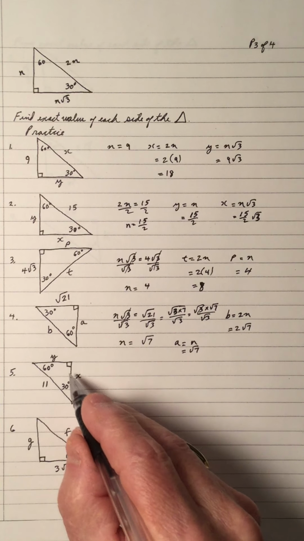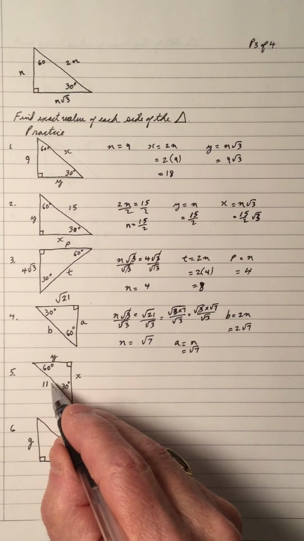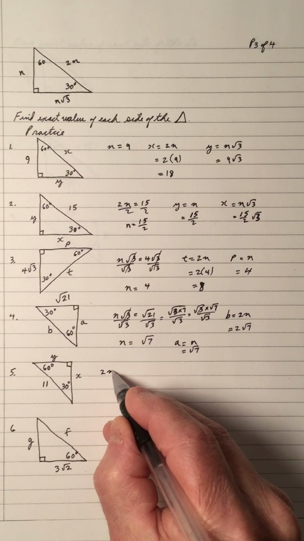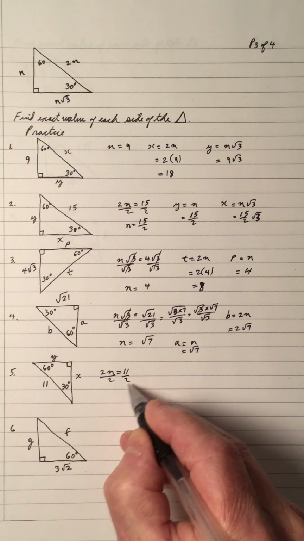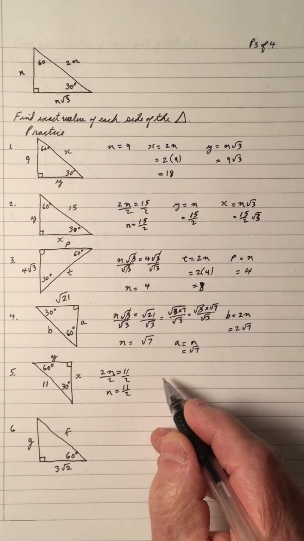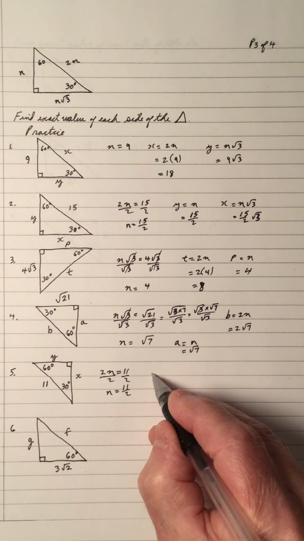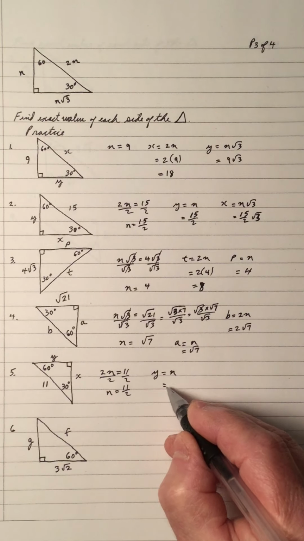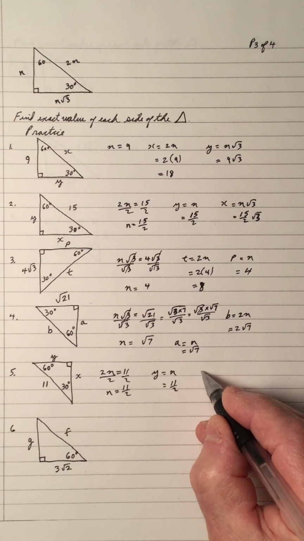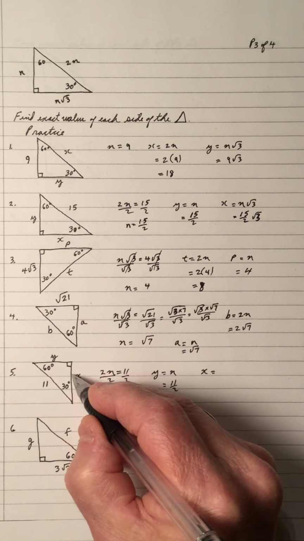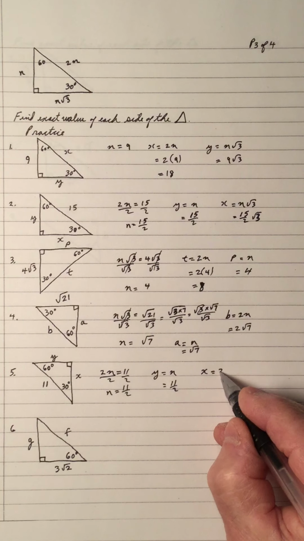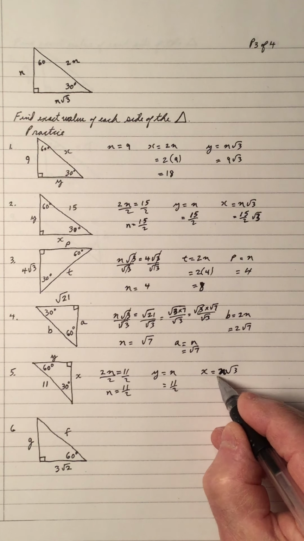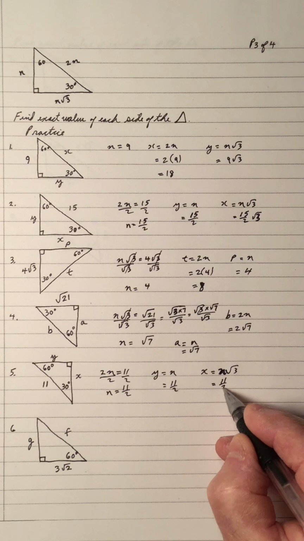Here we go. And this time I have 30, 60, 90, and I got opposite to 90 is 11. So that means 2n equals 11. So divide by 2, n is 11 over 2. So if n is 11 over 2, y is opposite 30. Opposite 30 is n, so y is n. So y is 11 over 2. And x is opposite 60. Opposite 60 is n root 3. Oops. It's n root 3. And n is 11 over 2 root 3.